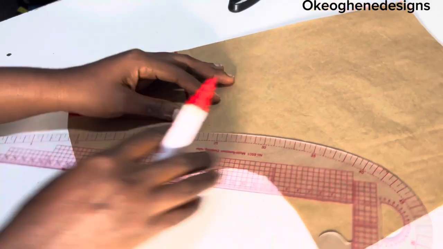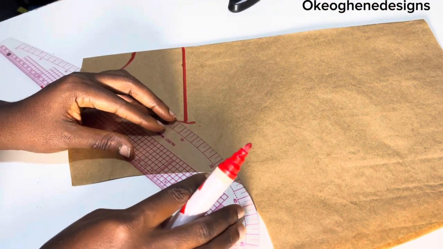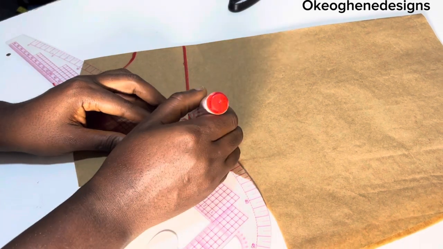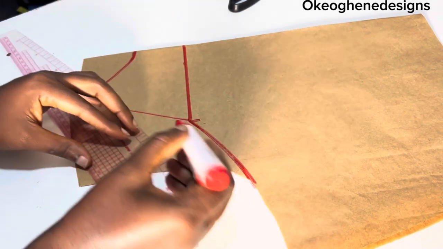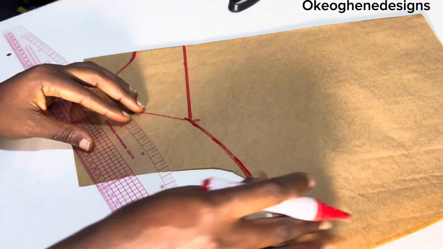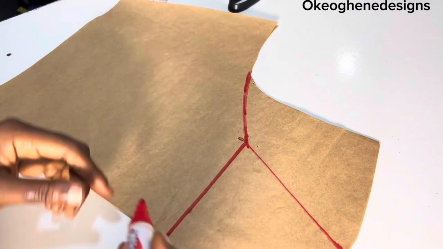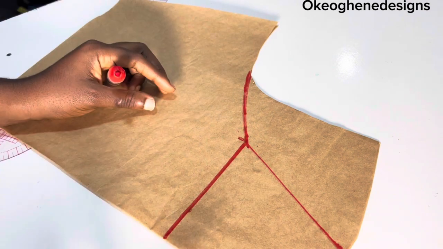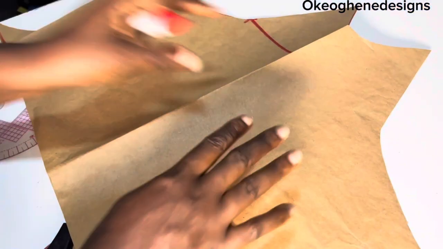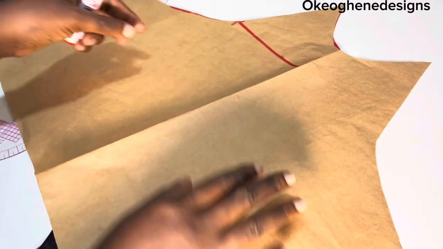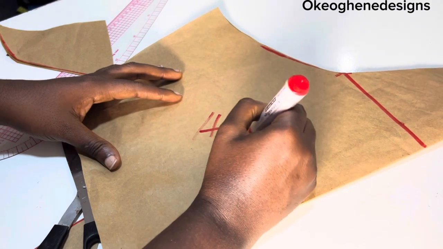All I will need to do is from this point, I want to blend it. I'm trying to blend it from here. So I've blended it down to meet this point. So this is it, the outer neckline. Go ahead and write outer neckline.